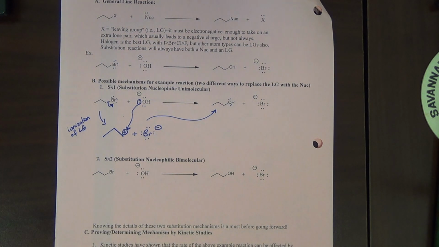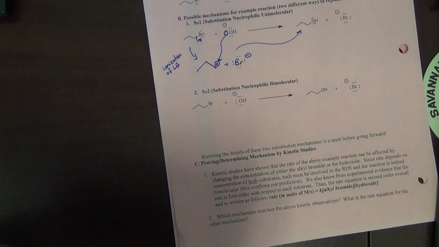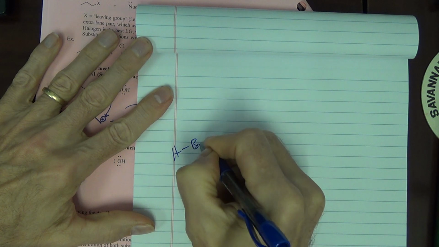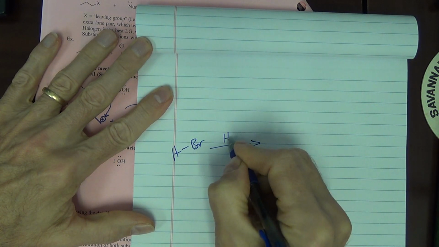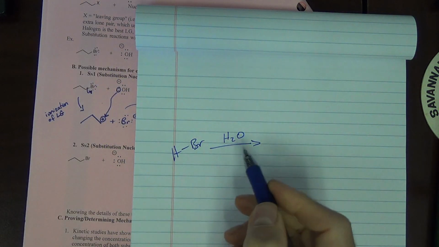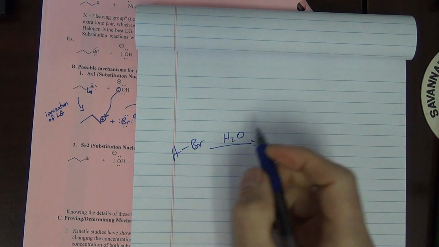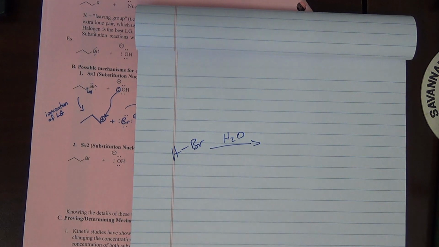Is that possible? Can a group just leave? What happens if you put HBr in water? Well, let's not include water in this, but doesn't the HBr ionize?